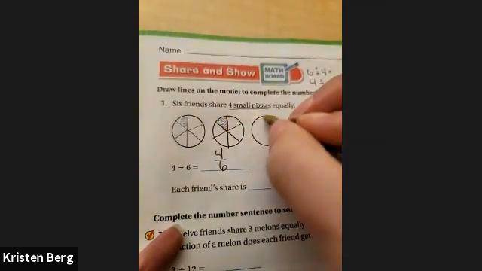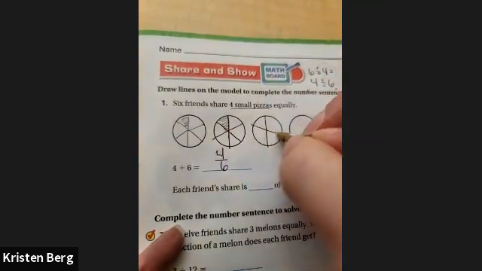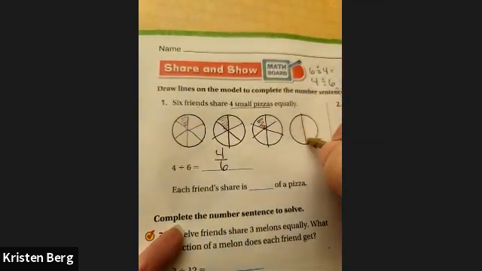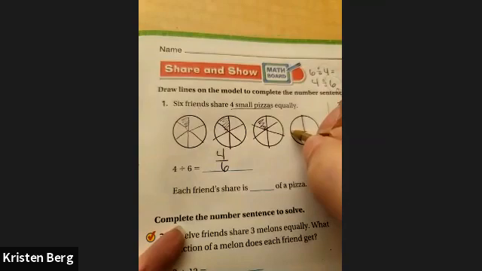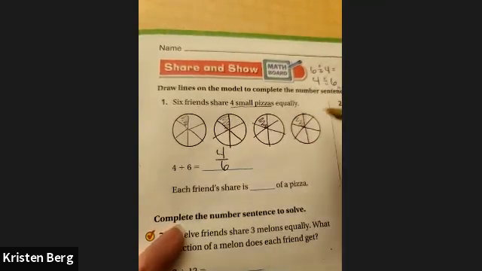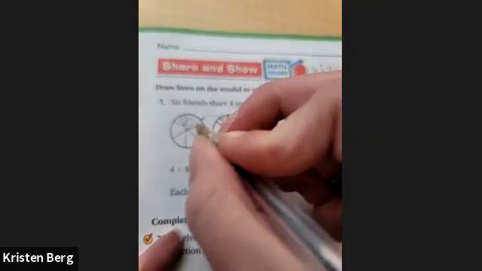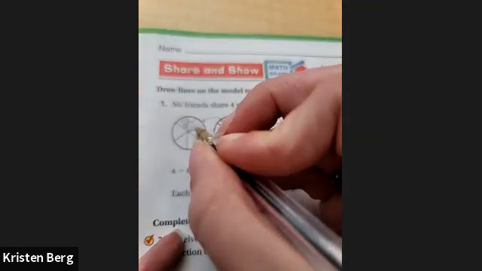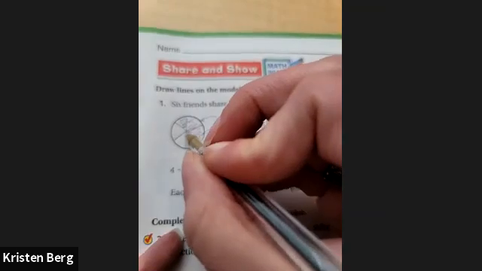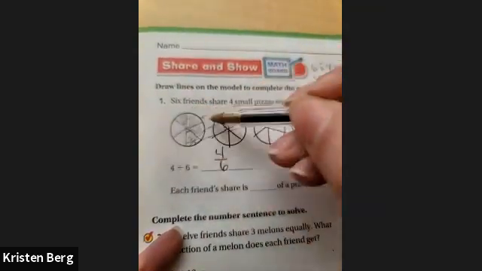They would get this one. And then if you did the other ones, this is another piece that they would get. And then on this one, it would be this piece. So if you put them all together, one person would get 1, 2, 3, 4 out of the 6 slices.